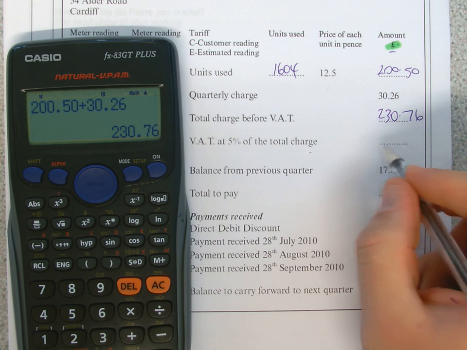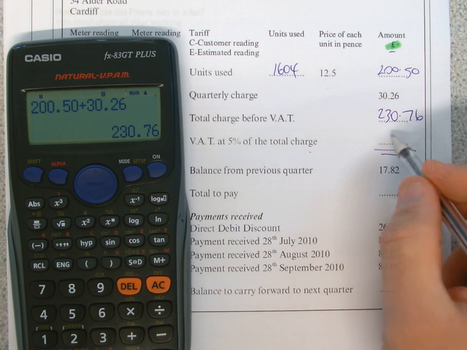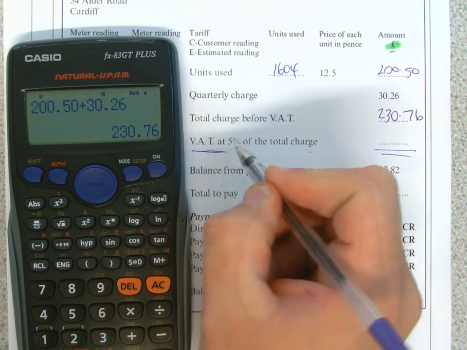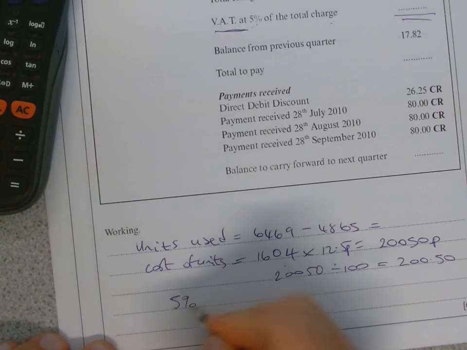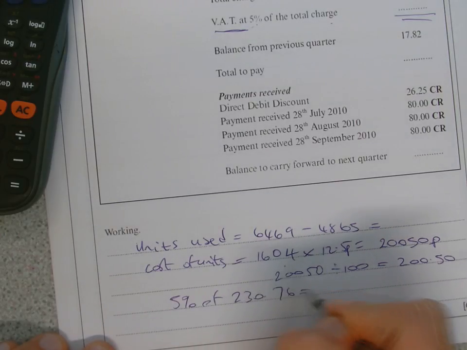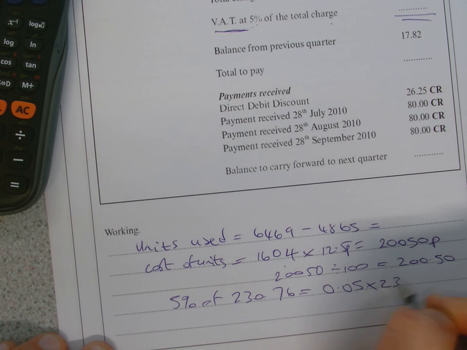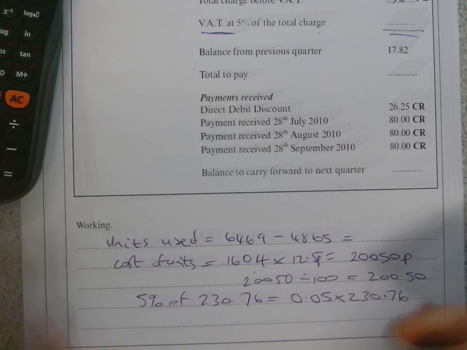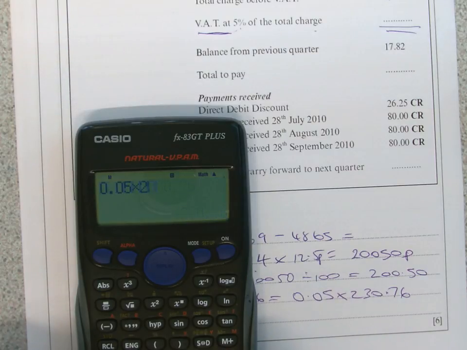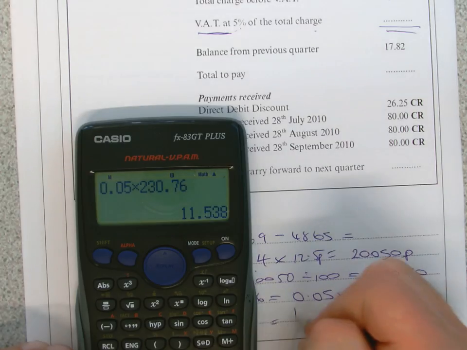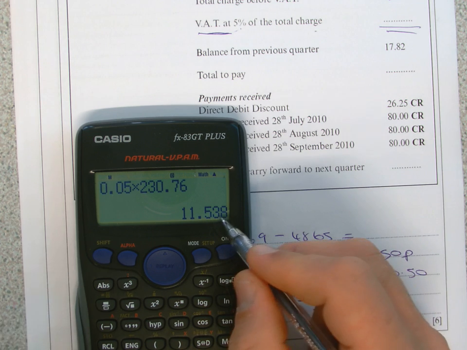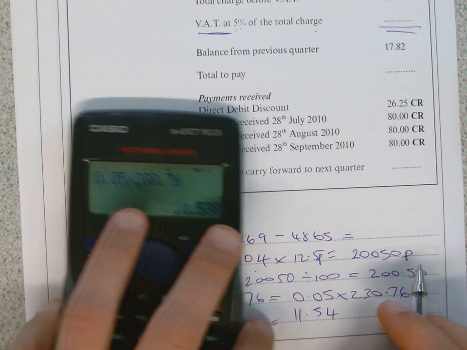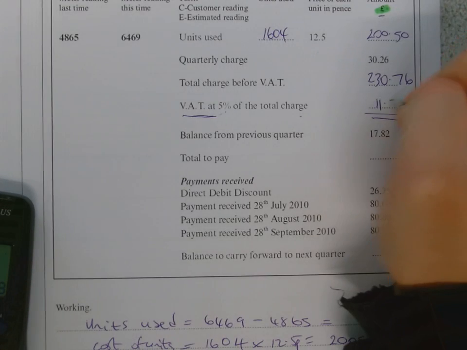So in here you've got to be careful to just enter that VAT amount. Whatever the VAT amount is, the tax at 5%. So you work out 5%, we'll do that down here, of £230.76. So it'll be 0.05 times 230.76. I do that on my calculator. That comes to £11.538. Obviously, I need to have 2 decimal places, so I'd round that to £11.54. So that's what I'm going to write here for the VAT.